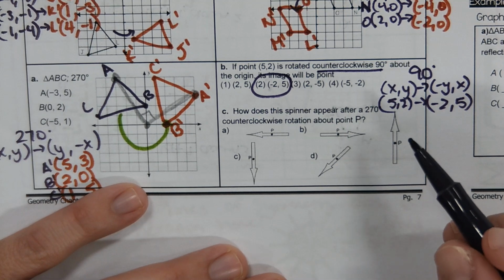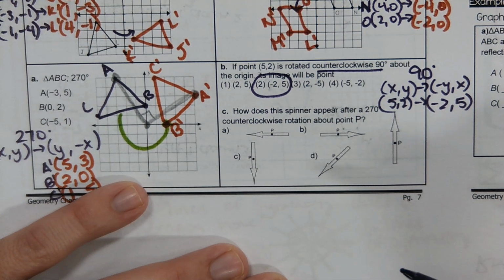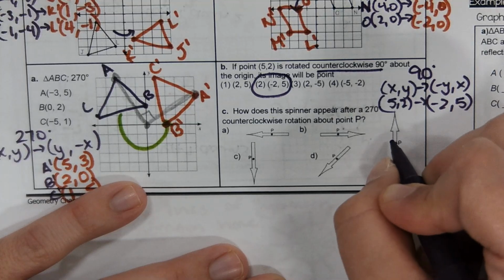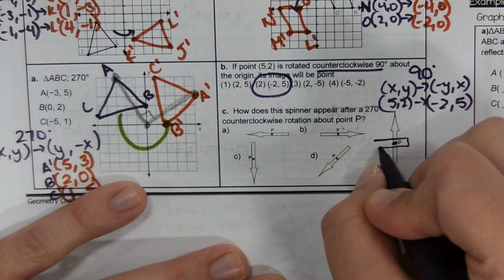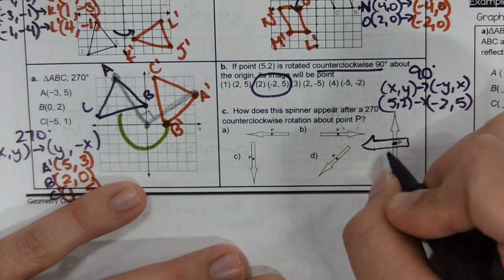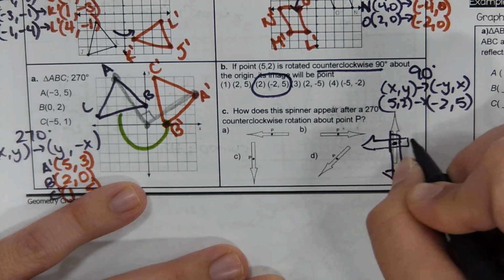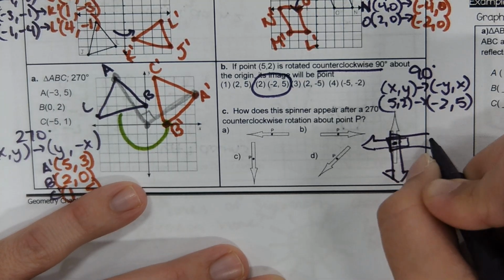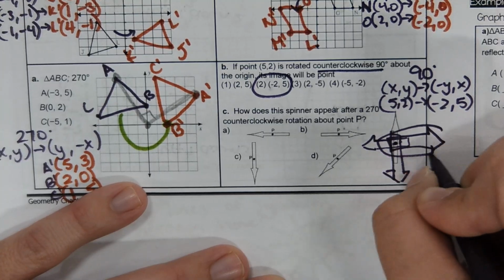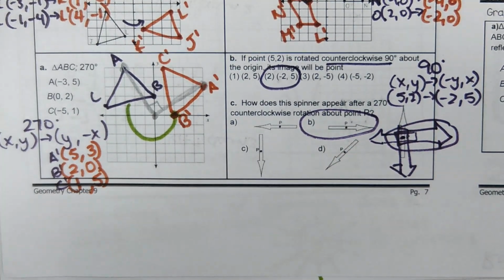And then for this one, how does the spinner appear after a 270 degrees counterclockwise rotation about point P? Okay, well, 90 degrees would put it here. Then 180 would put it here. And then 270 would put it here. So it's this, which is this one.